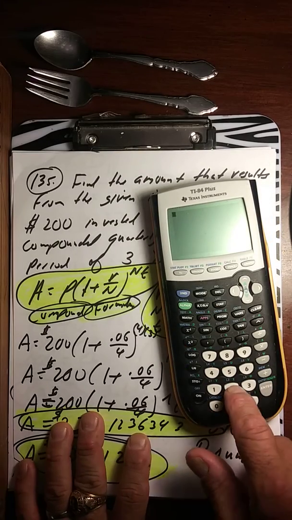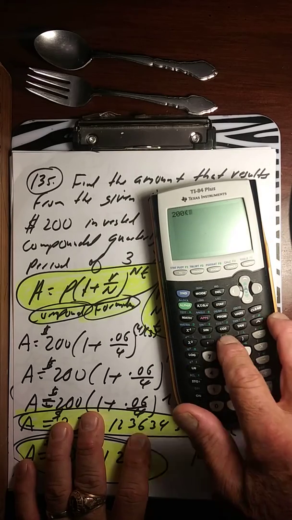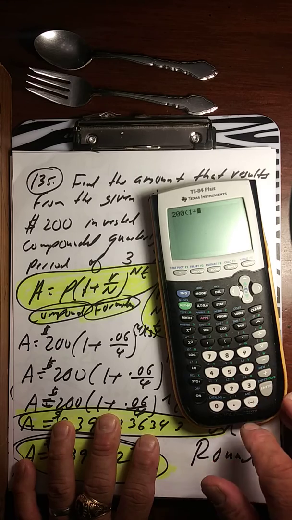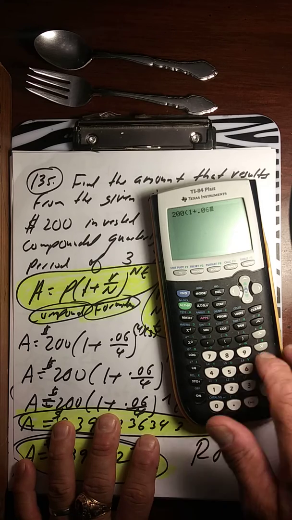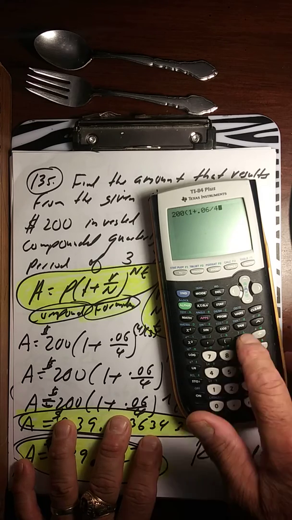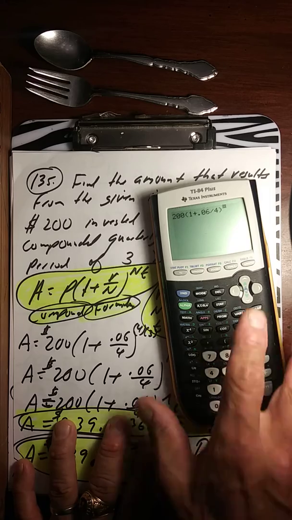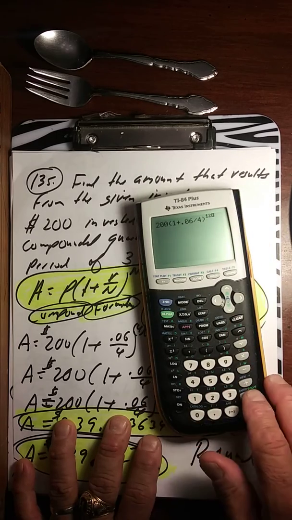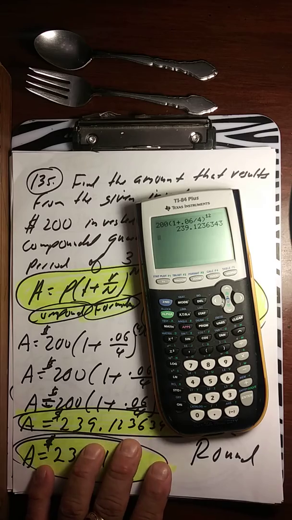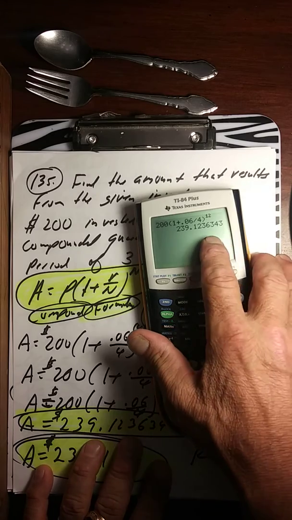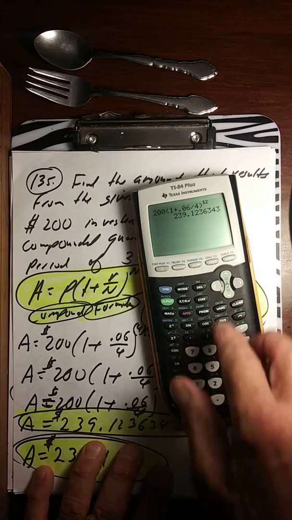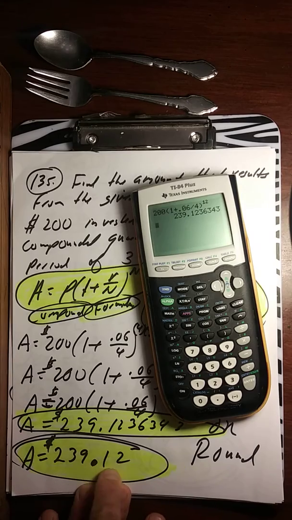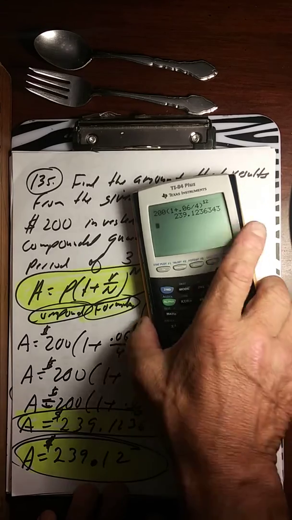So we're going to have 200 parentheses 1 plus 0.06 divided by 4 to the power of 12. So we ended up with 239.12363, all these other numbers. Rounded off to what? $239.12.